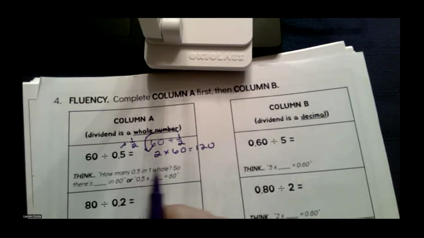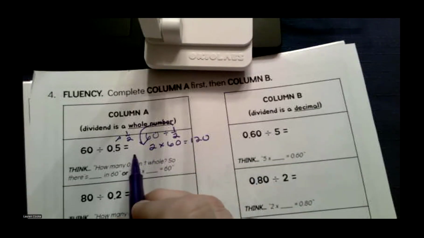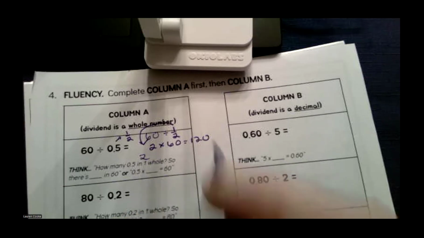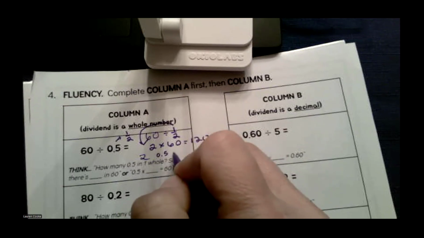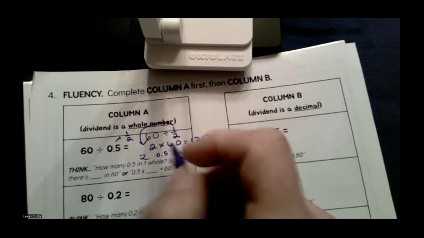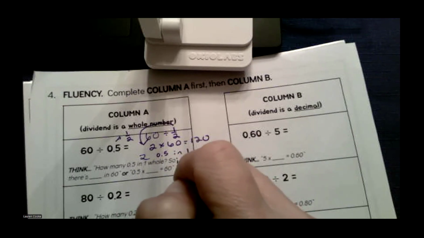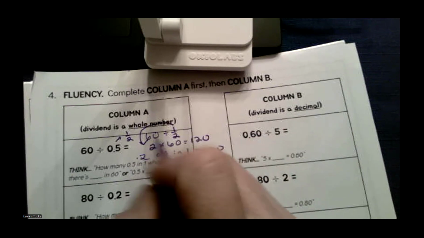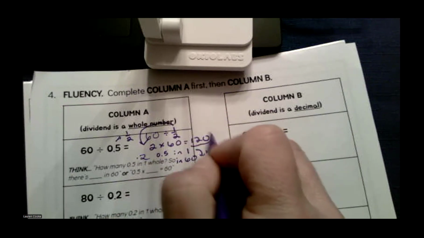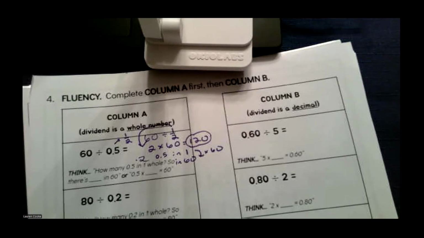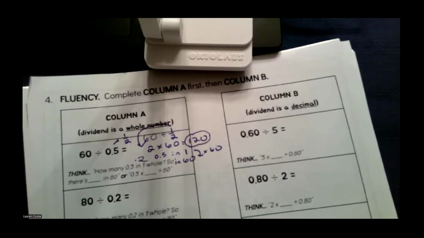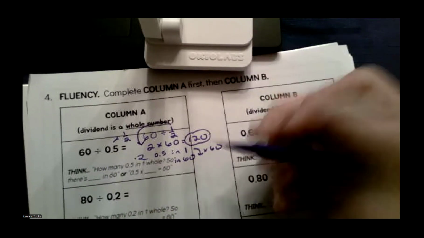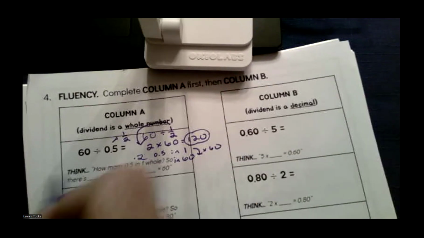Okay, so how many halves in one whole? There are 2 halves in one whole, 2, 0.5 in one. So then how many 0.5s in 60? I'd be multiplying by 60, which is what's happening here. So 2 times 60 is 120. Notice I don't have a place value here because it's literally 120 of the 5/10. And that's where the place value is. It's 120. We would write this as a final answer.